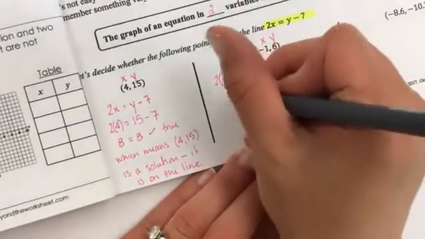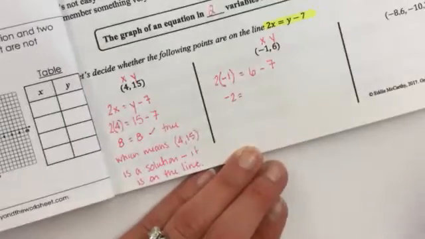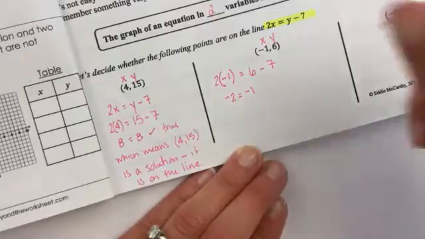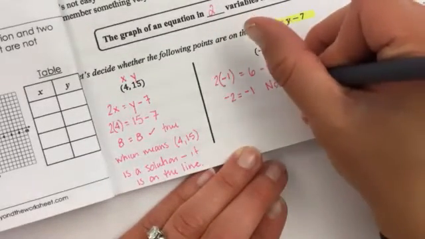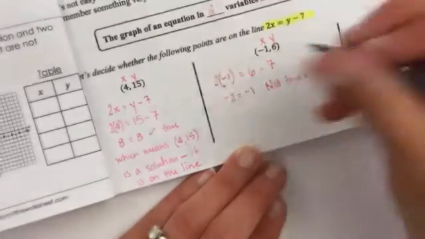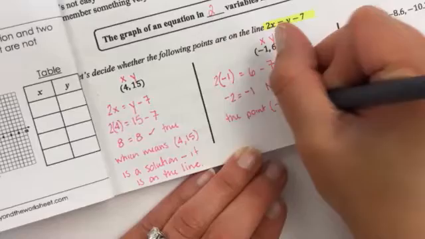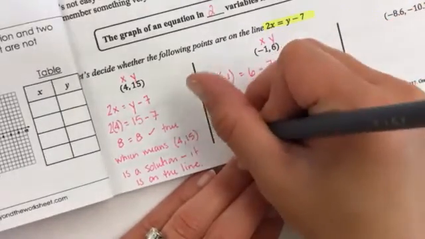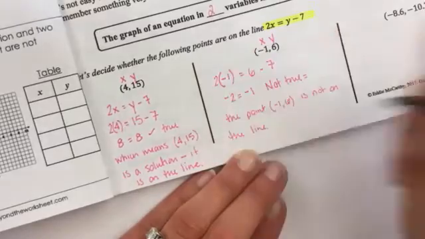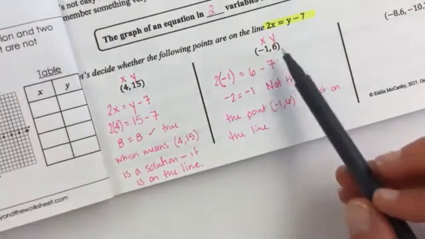2 times -1 is -2. What's 6 minus 7? -1. Does -2 equal -1? No. So, not true, which means the point -1, 6 is not on the line. So you have to remember that the line is composed of a whole bunch of points. Well, this one doesn't work.